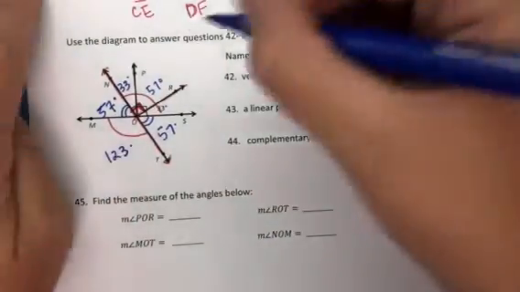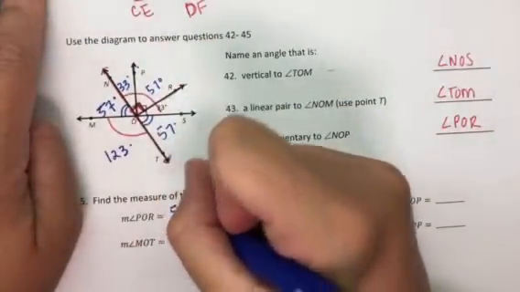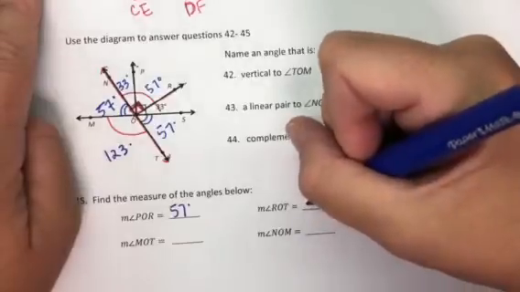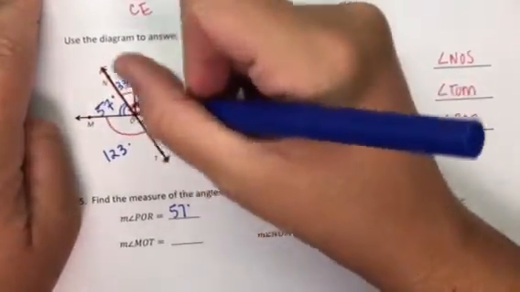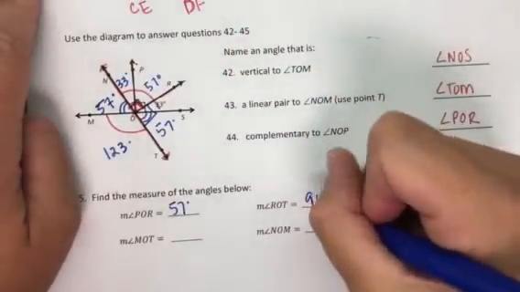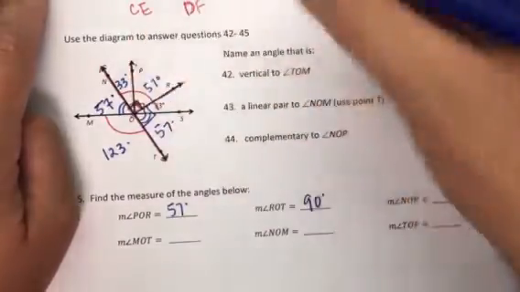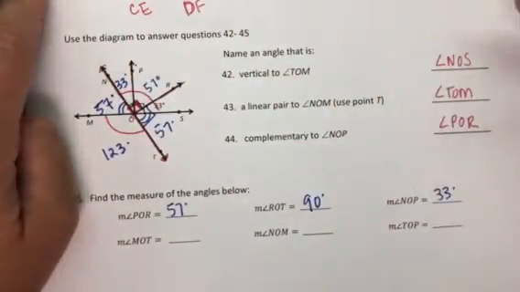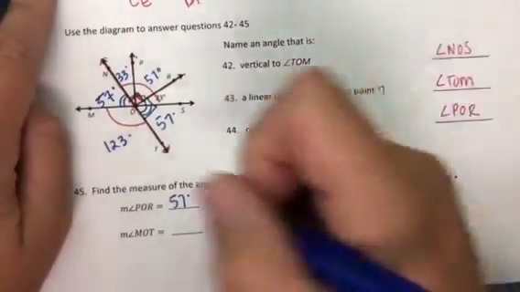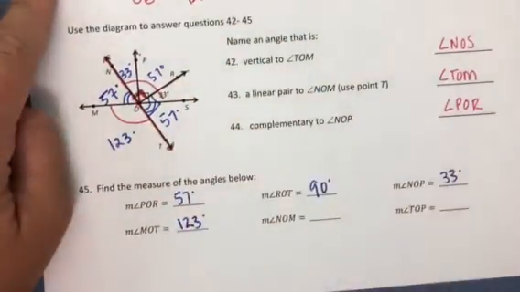The measure of POR, let's see, POR is 57 degrees. The measure of ROT, that's a 33 plus a 57, so that's 90 degrees. NOP is 33 degrees. MOT, we identified that as having a measure of 123 degrees.